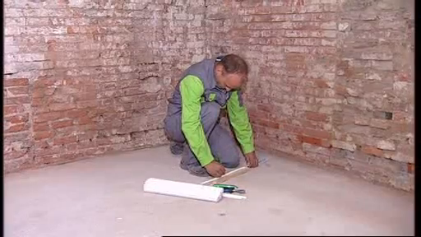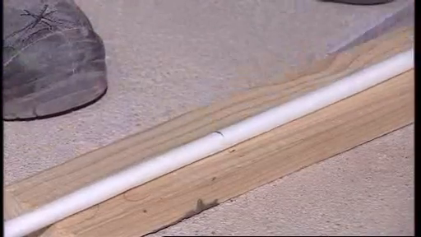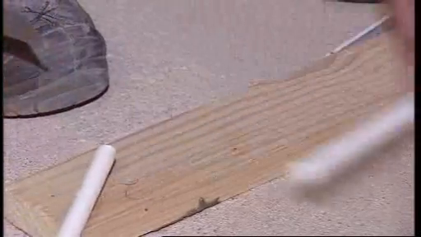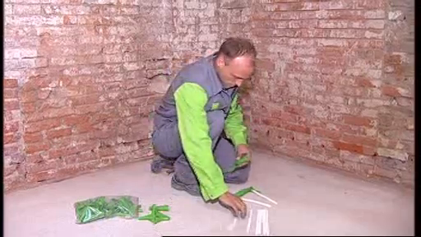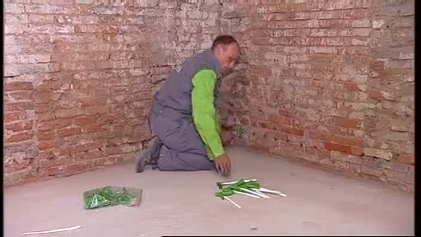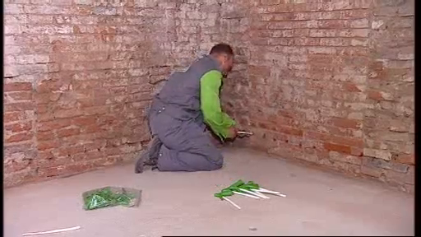The capillary rods are then measured and cut. The length is the depth of the drill hole plus 7 centimeters. The capillary rods are inserted together with the suction angles.